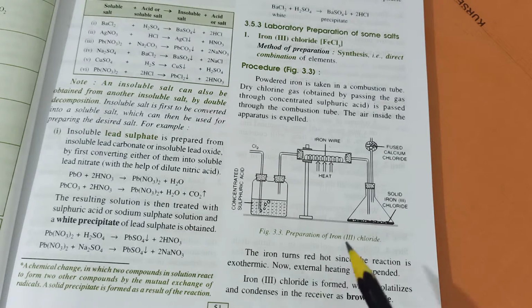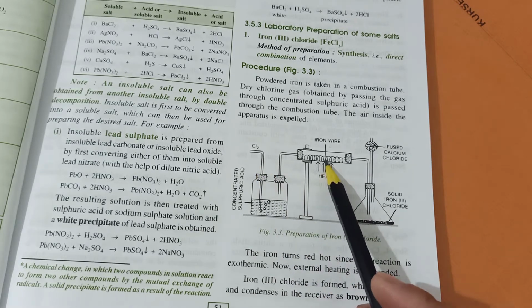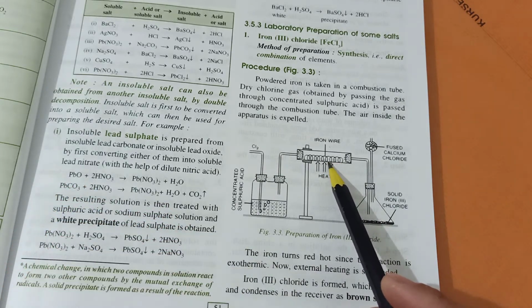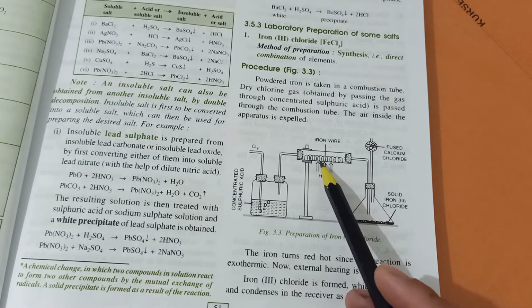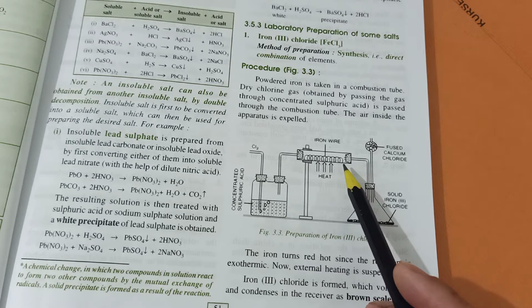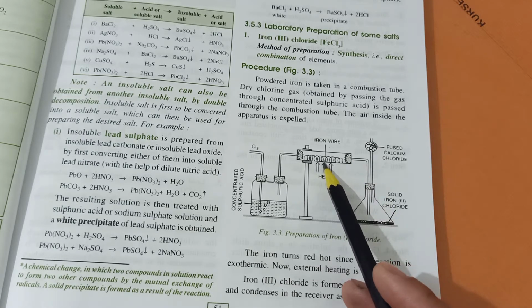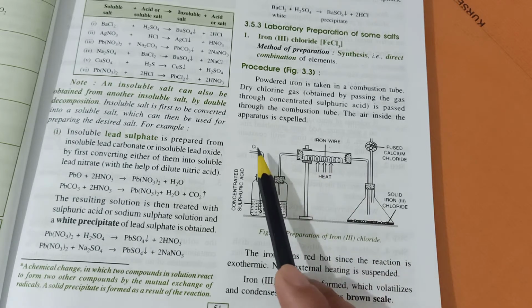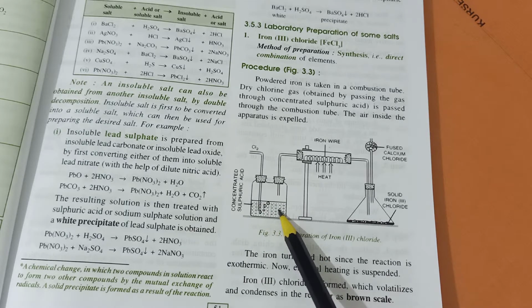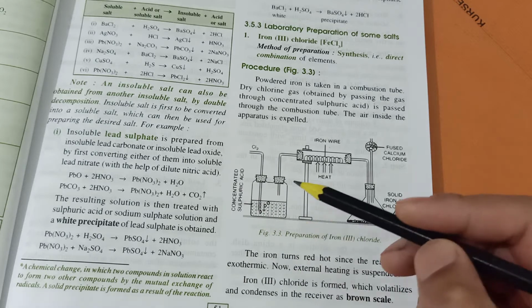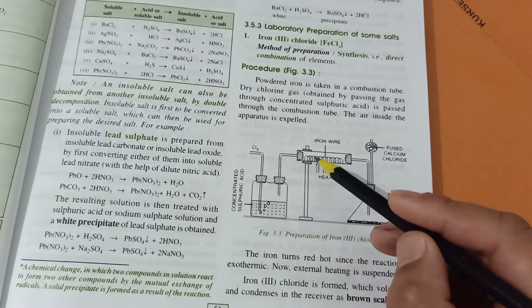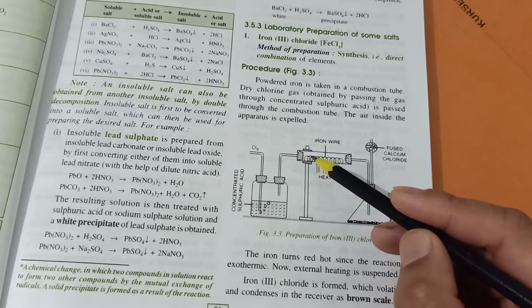Now the procedure is, we have to take iron wire or iron powder inside the combustion tube. It has to be heated first. So initially the iron wire is heated, so here the temperature will be already high in the initial process. Now when the temperature is high over here, we have to pass chlorine gas through this delivery tube through concentrated sulfuric acid, so that all the moisture gets absorbed, and the chlorine gas which comes out and passes through this delivery tube and enters the combustion tube is very dry.